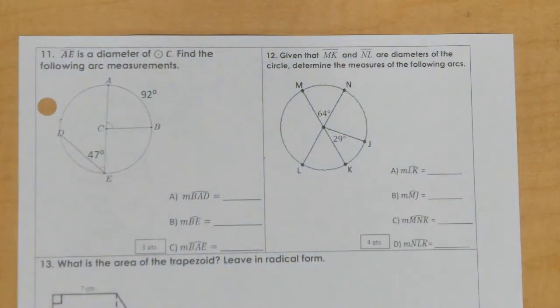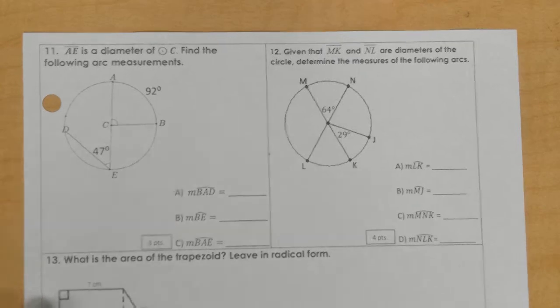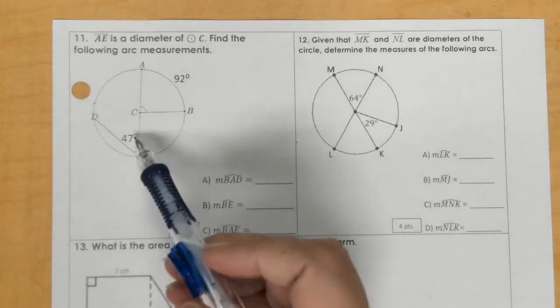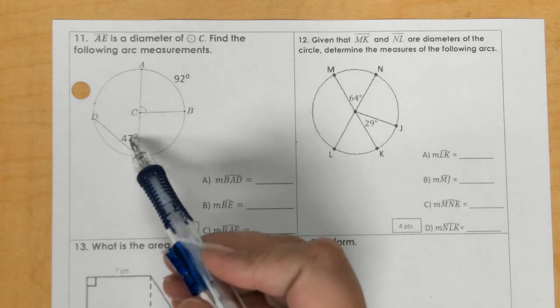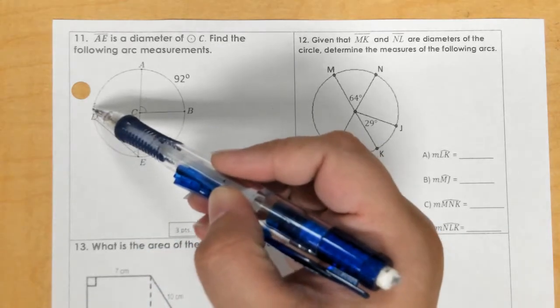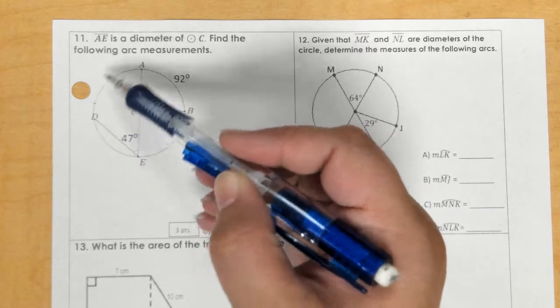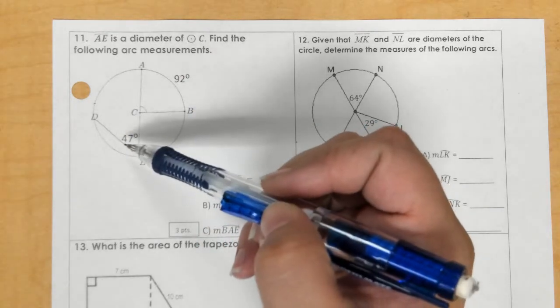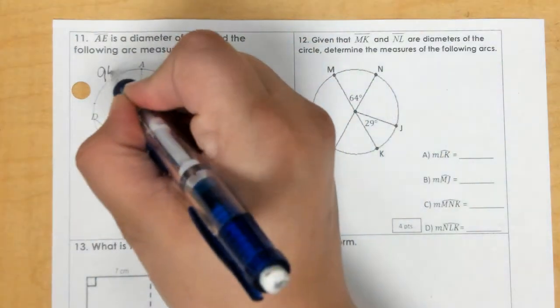Okay, number 11. We have a couple circles here for 11 and 12. So for number 11, we just need to find the missing arc measurements. So first of all, if you have this inscribed angle, you double 47 to get the arc measure DA. So 47 doubled is 94 degrees.